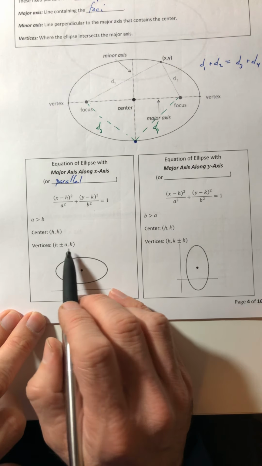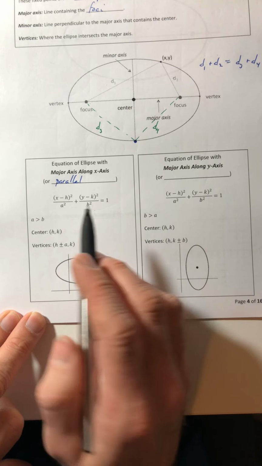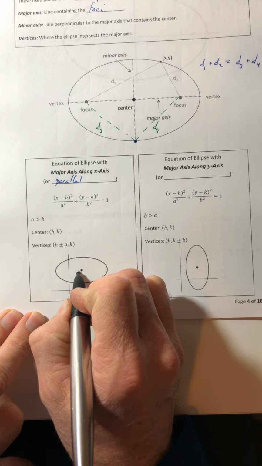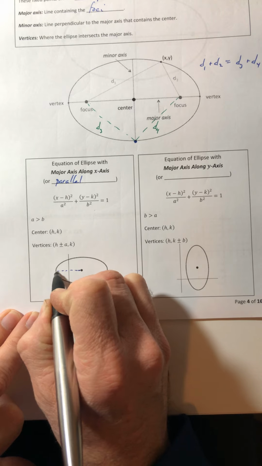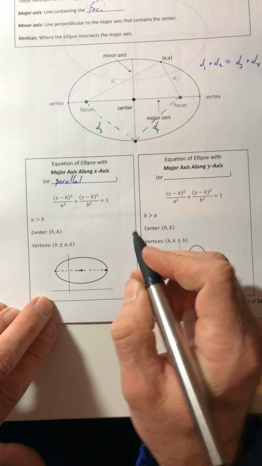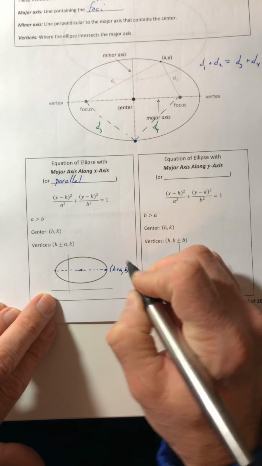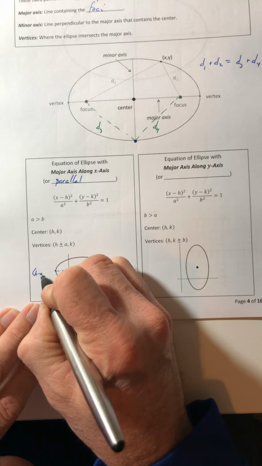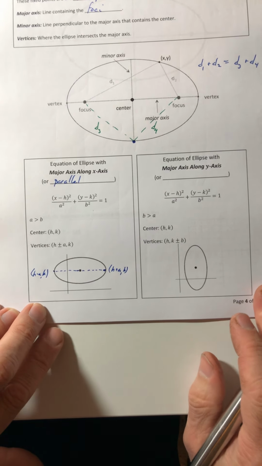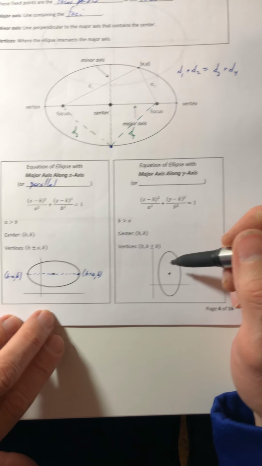Then to get the vertices, you square root the denominator underneath x, and add and subtract that value from the center. That would give you your two vertices.